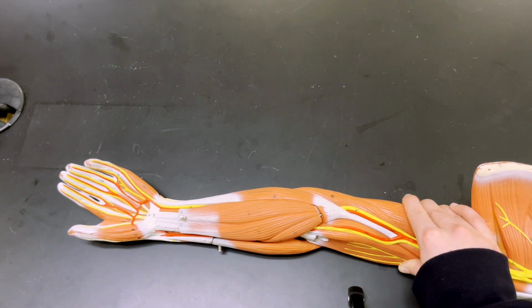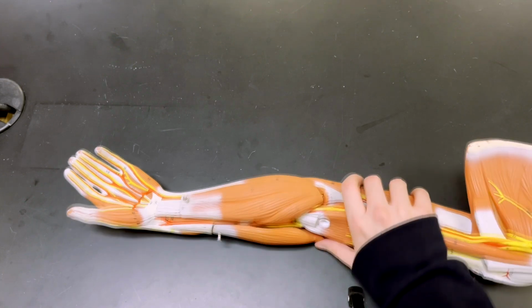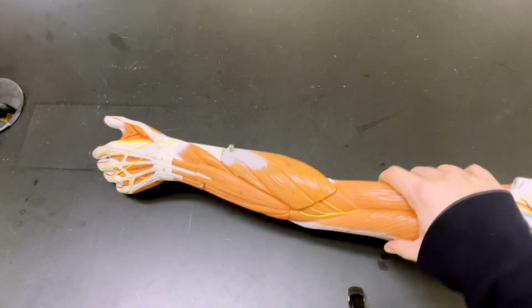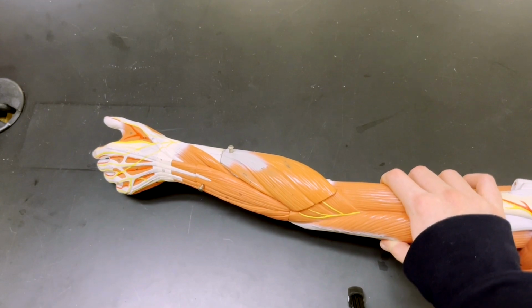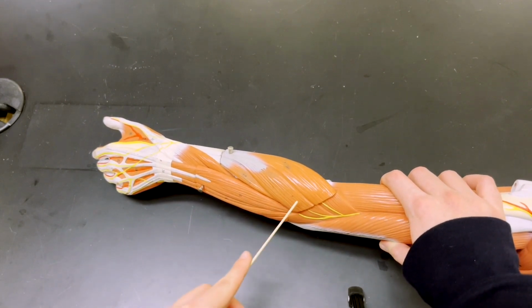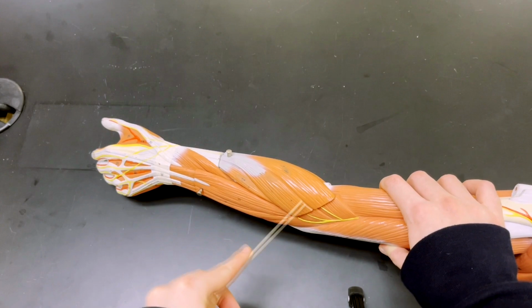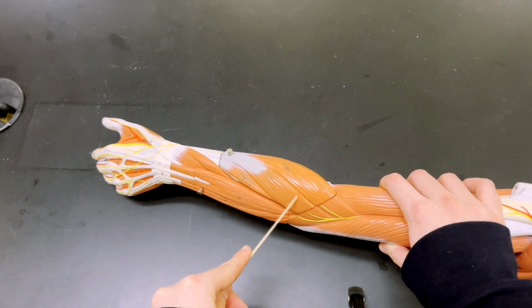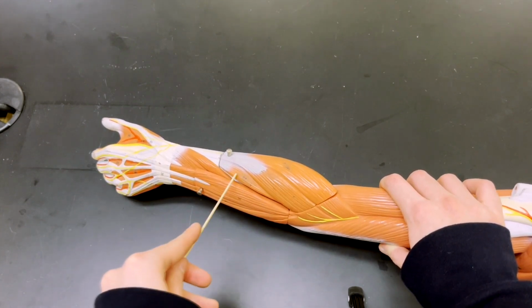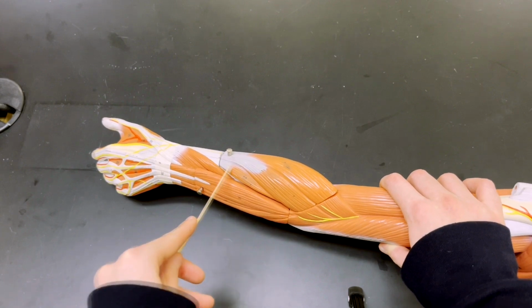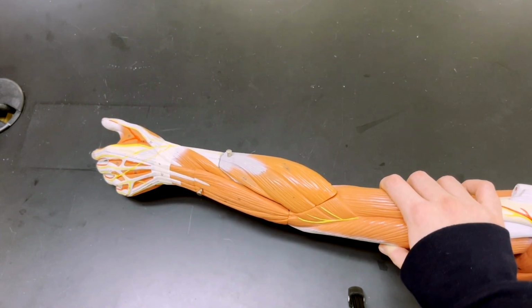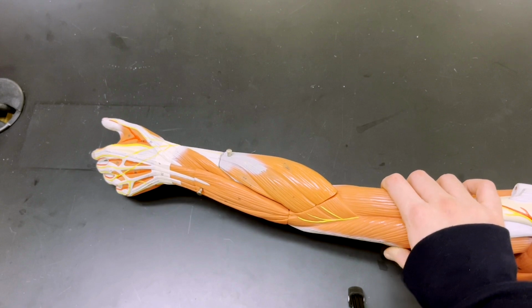Next, we're going to look for our extensor carpi radialis longus. And so we're going to go on this side of the arm because, again, we're looking for an extensor. So extensor carpi radialis longus, that's going to be this muscle right here. Under that, we have our extensor carpi radialis brevis, which is going to be right here. And both of those function the same way to extend the wrist.